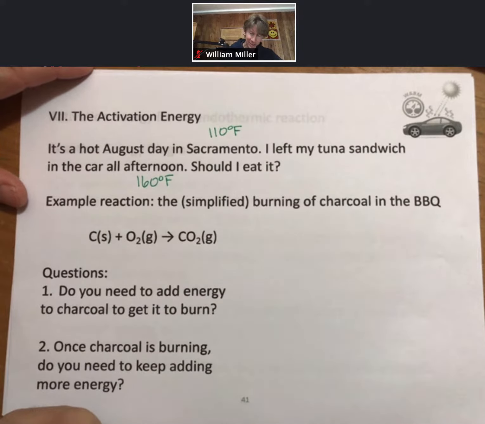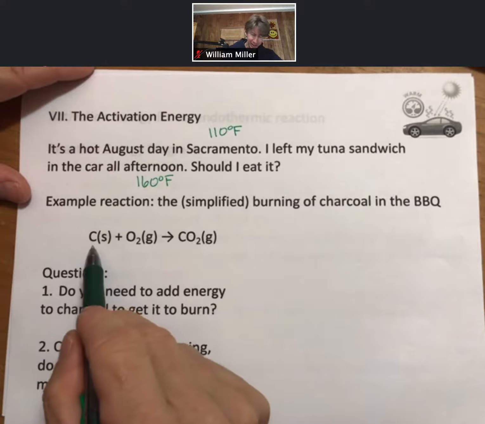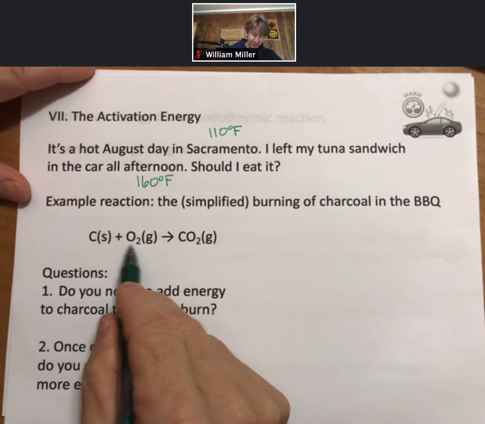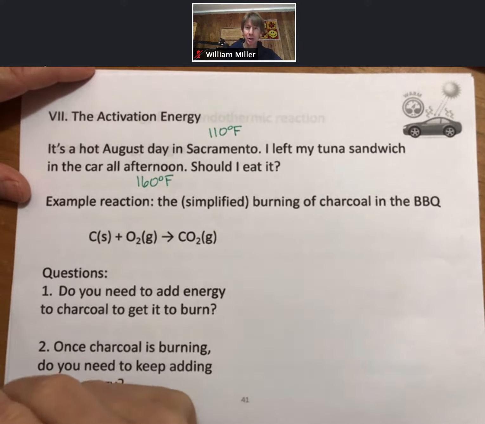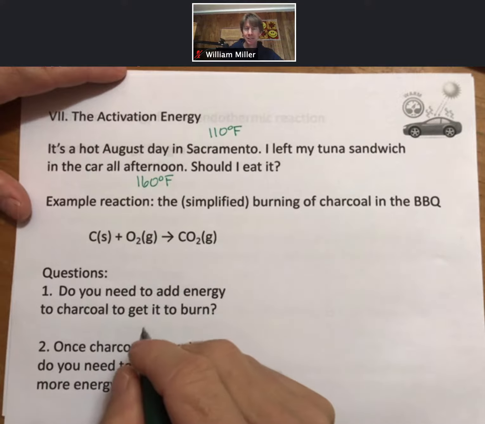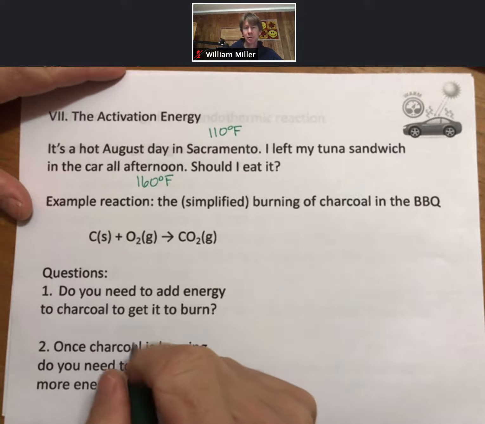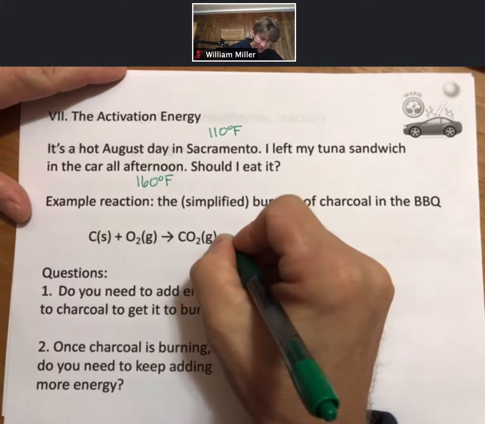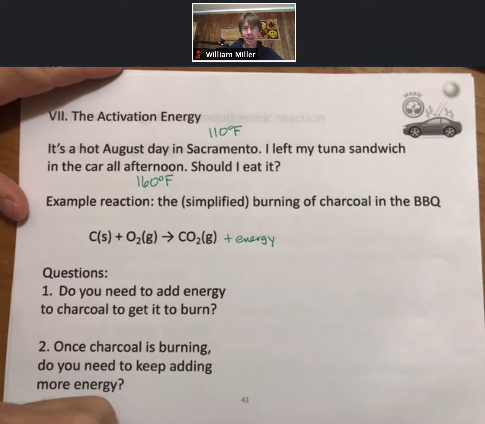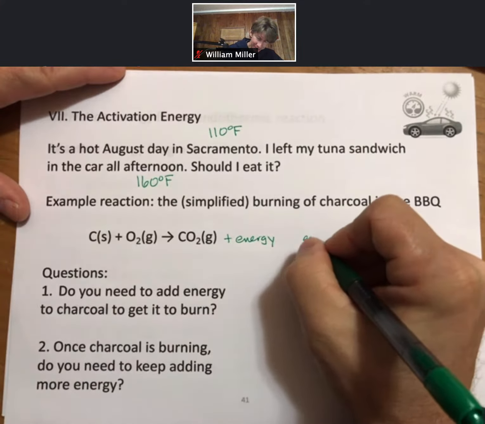Now here's another example. The simplified burning of charcoal in a barbecue can be represented, charcoal can be represented by carbon. We can burn it. This is a combustion or burning reaction. We put it with oxygen, we get carbon dioxide. And if you've ever grilled on a barbecue or seen somebody, you know that the burning gives off energy. This is an exothermic reaction.